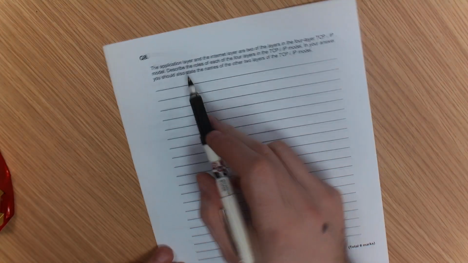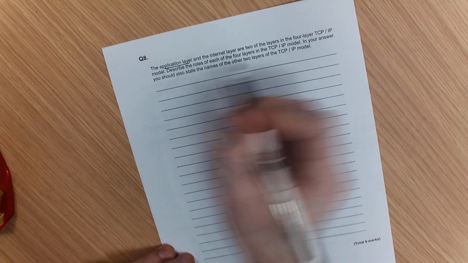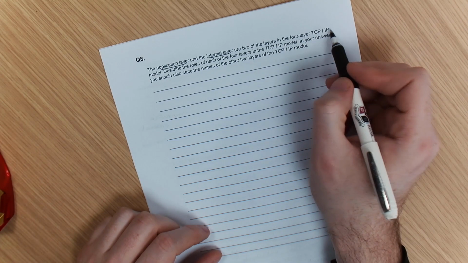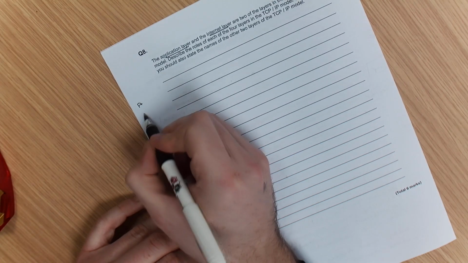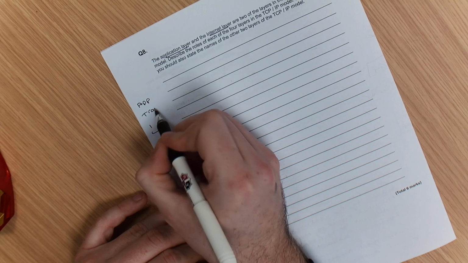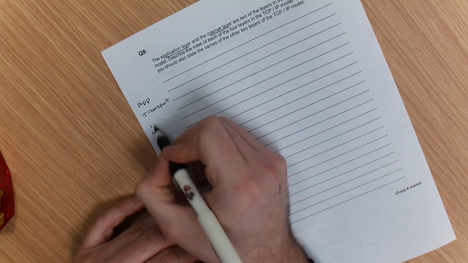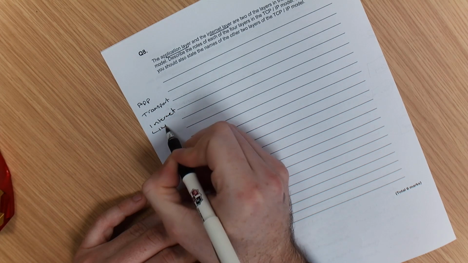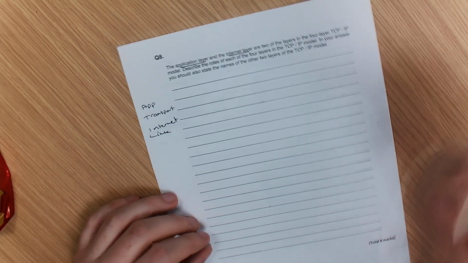So this question says the application layer and the internet layer are two layers in a 4-layer TCP/IP model. You know the TCP stack, how I've got ATL: application, transport, internet, and link. All right. It's useful to plan your answers and think about how they work.